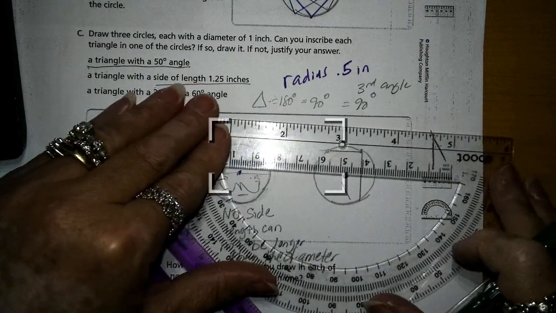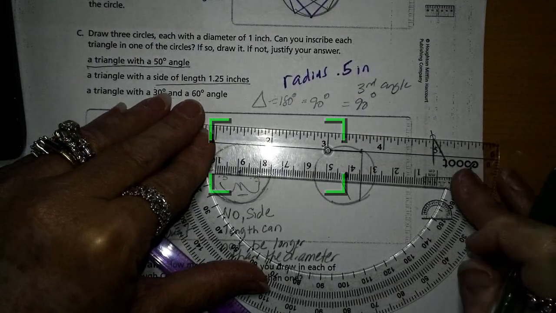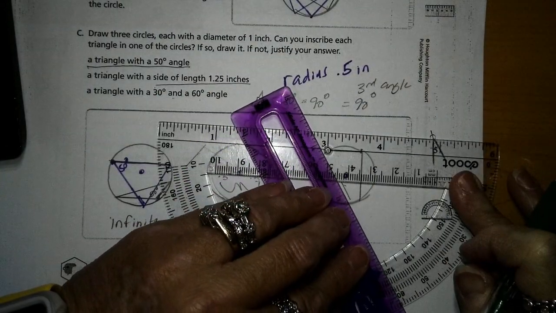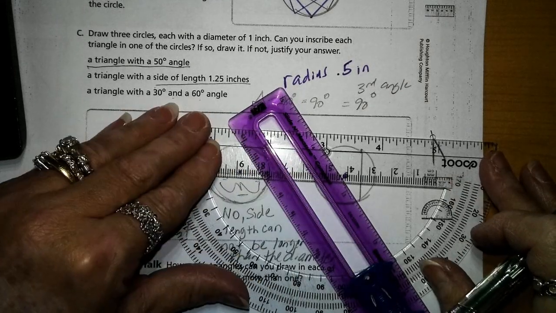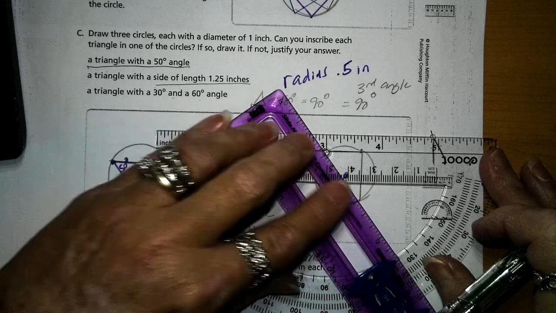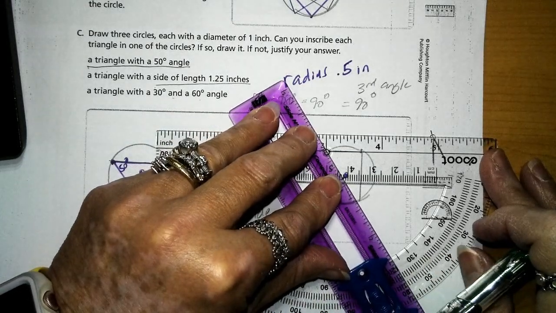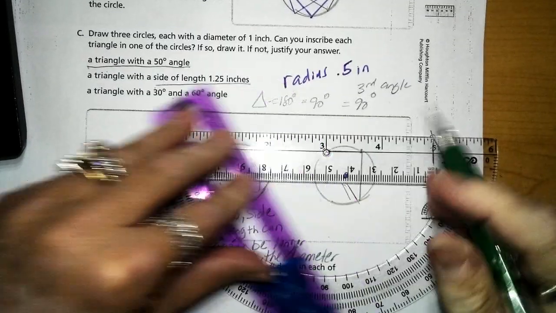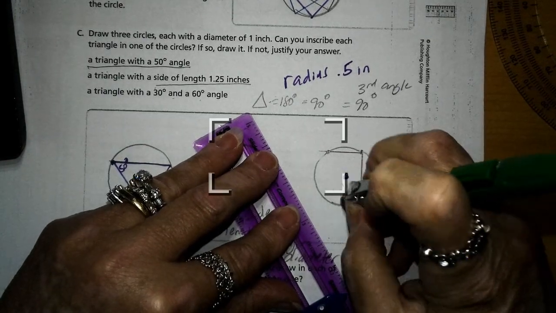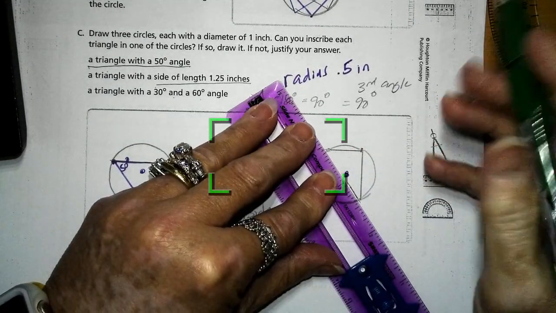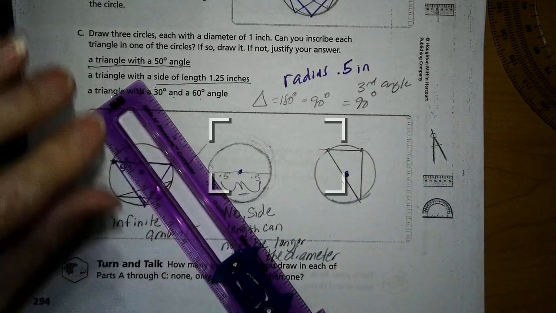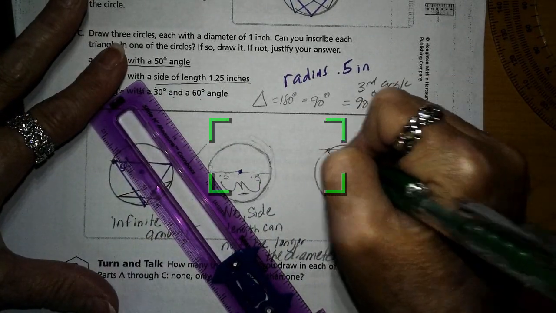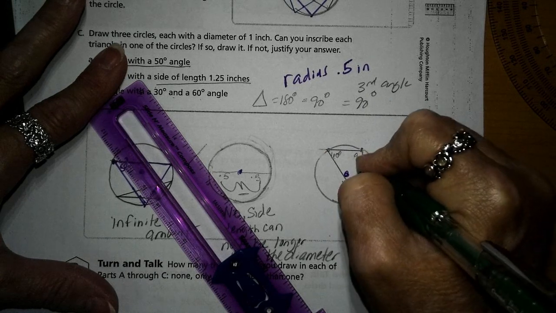What in the world? Yeah, it should connect, shouldn't it? Yeah, that's right. So it should be right there. It should connect. Okay, so this is 60 and this is 30 and we know this one's 90.